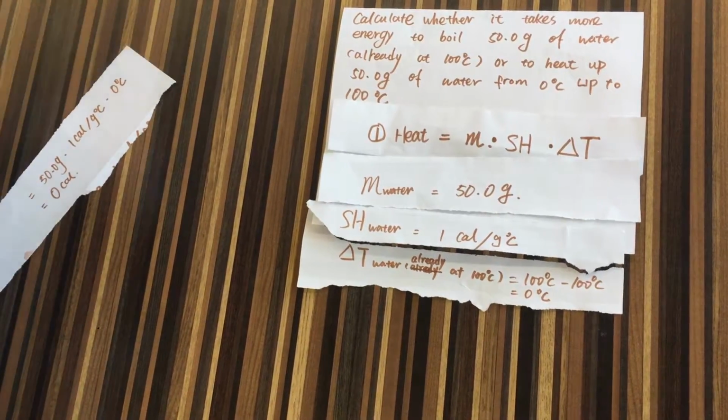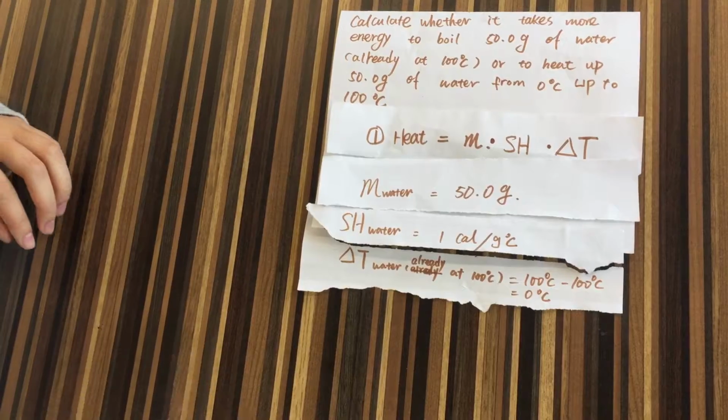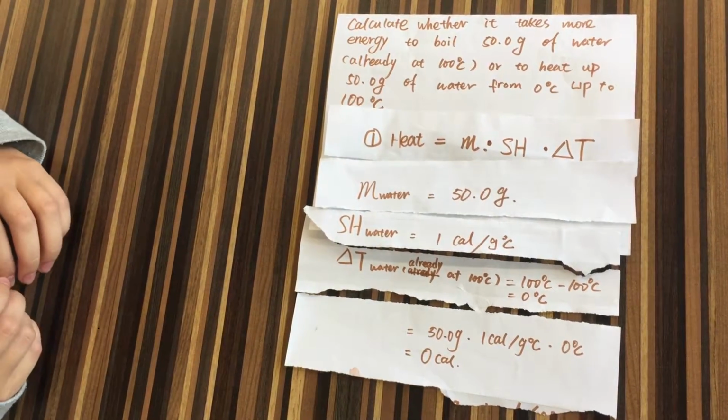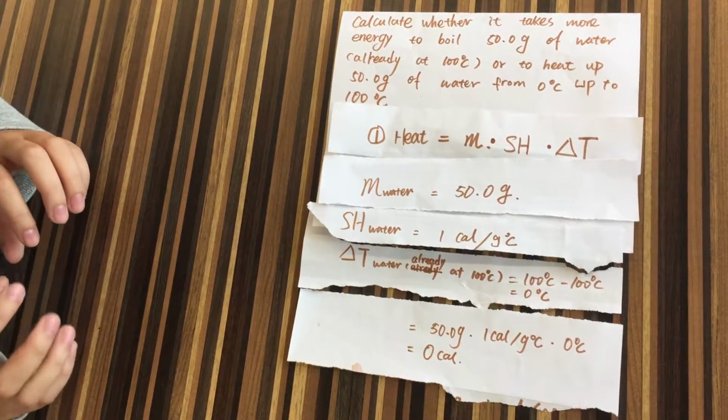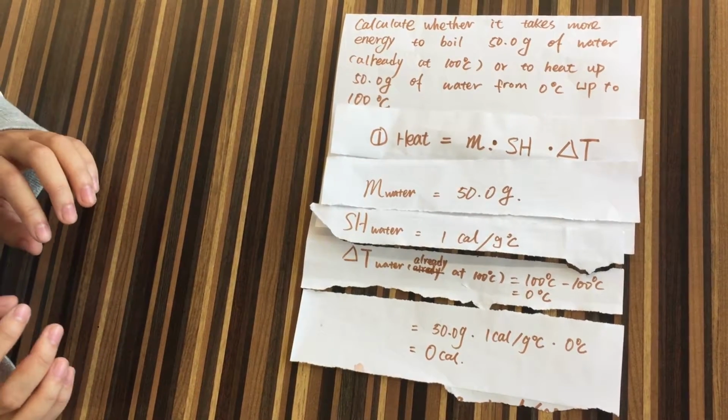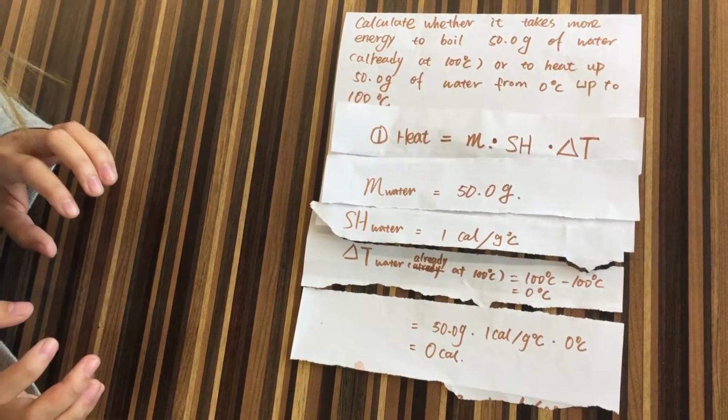For the calculation, we get 50.0 grams multiplied by 1 cal per gram per degree multiplied by 0 degrees, which gives 0 cal.